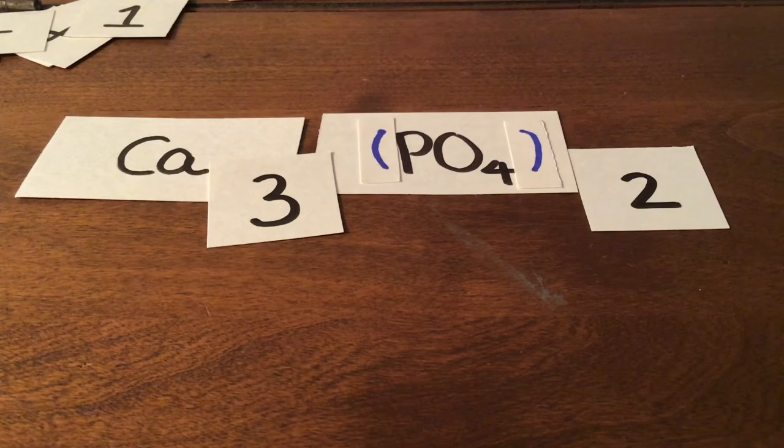After this portion of the video, I have a photograph of the answer key for all the compounds with the names and the formulas of everything I did in this video.